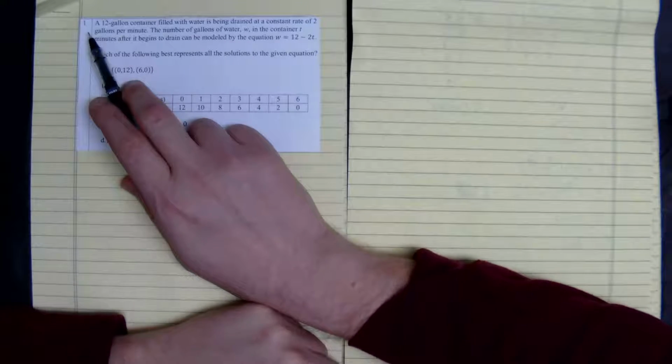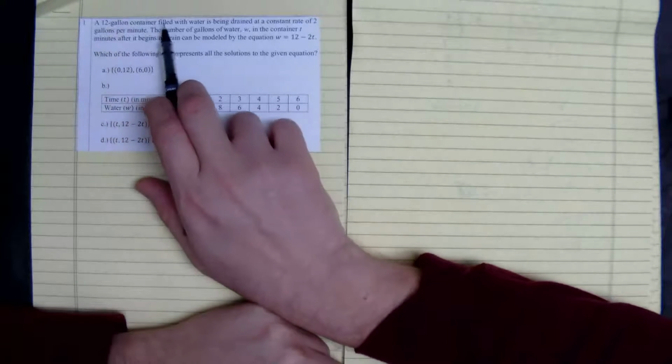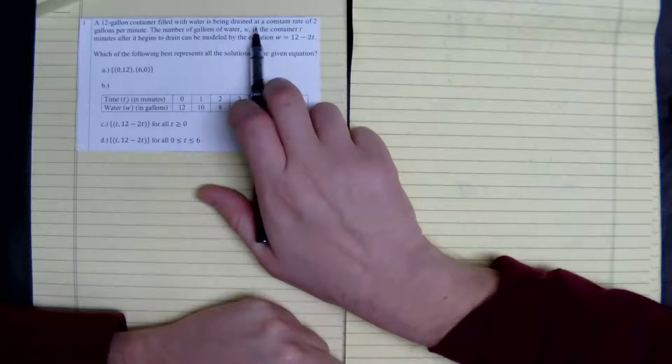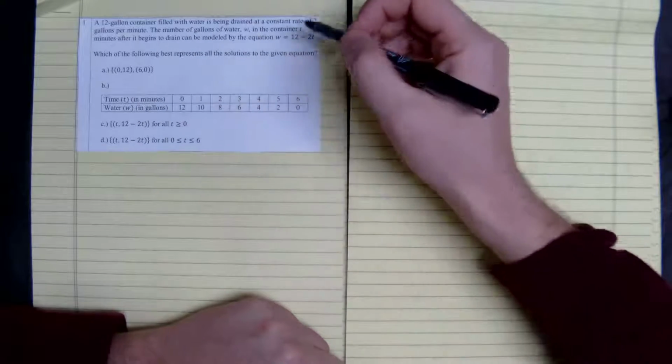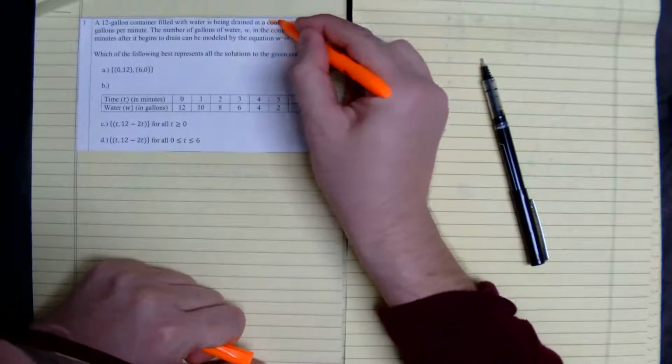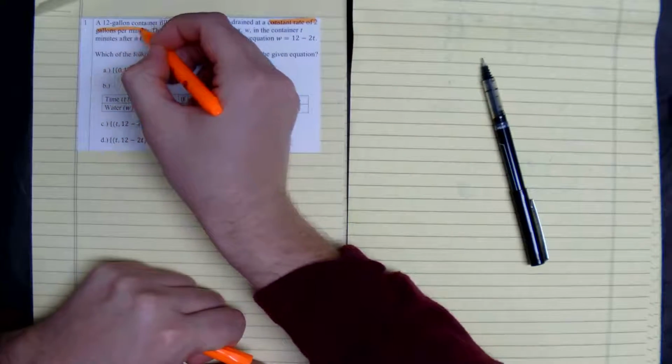Number 1, we have a 12-gallon container filled with water that is being drained at a constant rate of 2 gallons per minute.